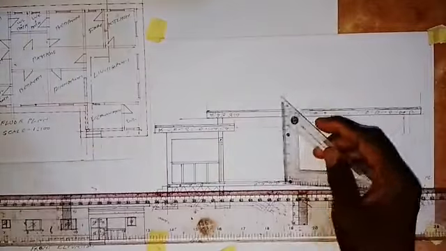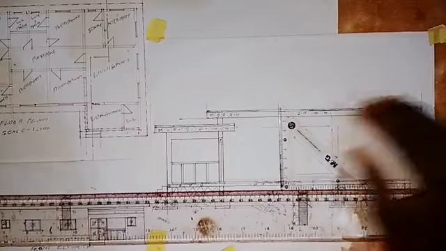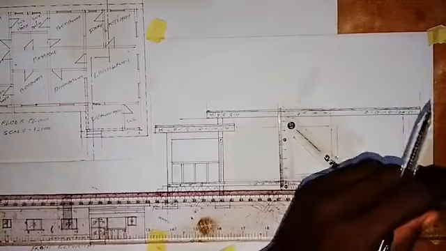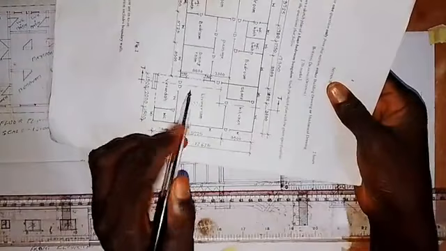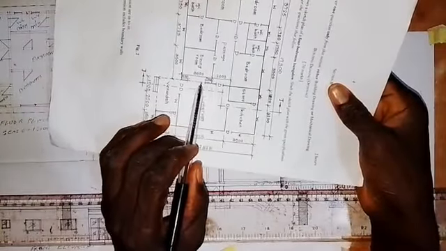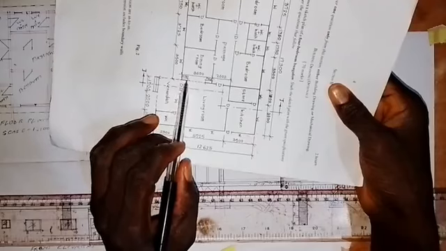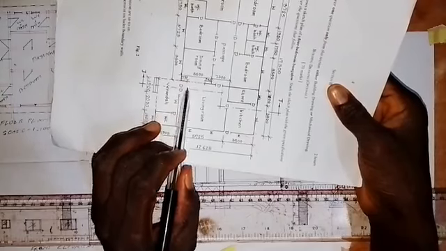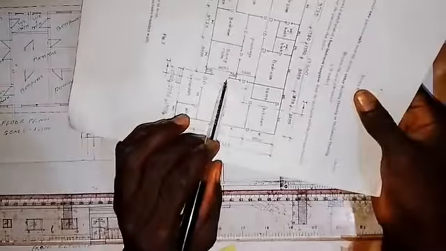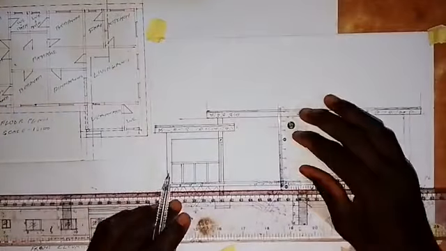Now we are going to draw a vertical line here. We are going to see the edge of this wall. There's a wall here, from here to here, and another wall from here to here. We are going to see its edge going down to the floor, and also the edge of this one going down to the floor. So this is what I mean.